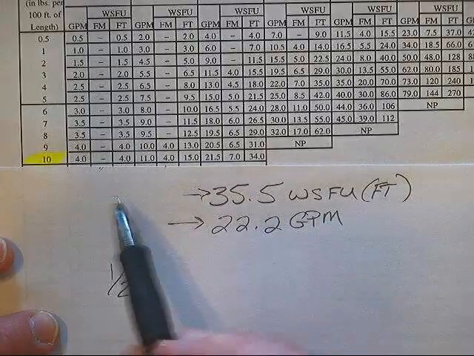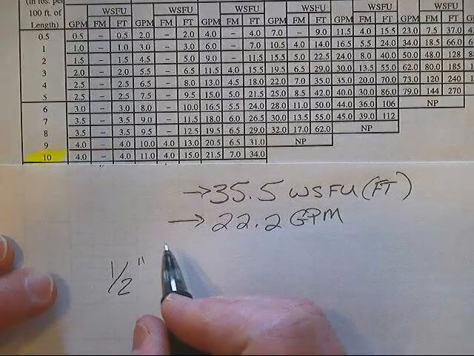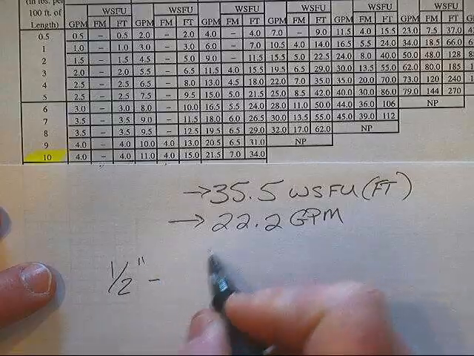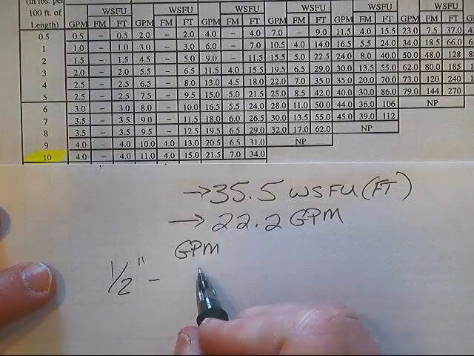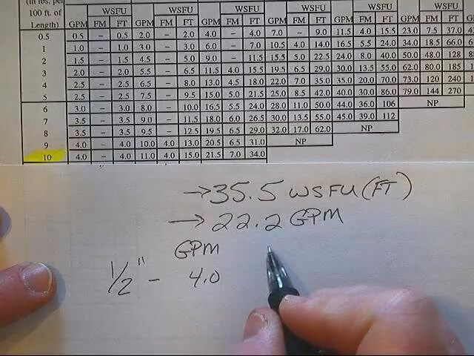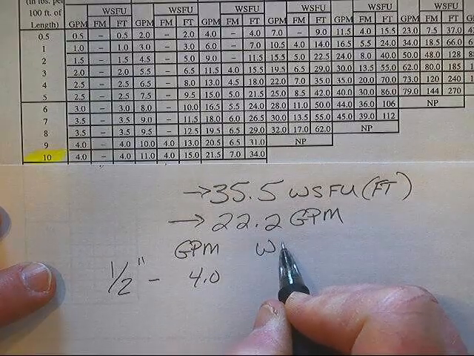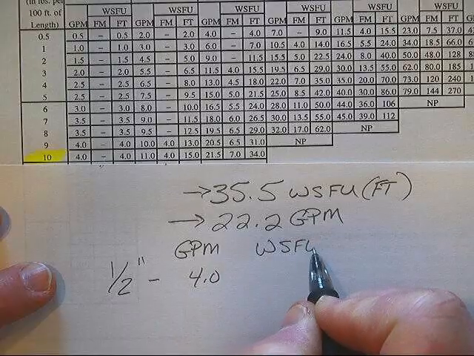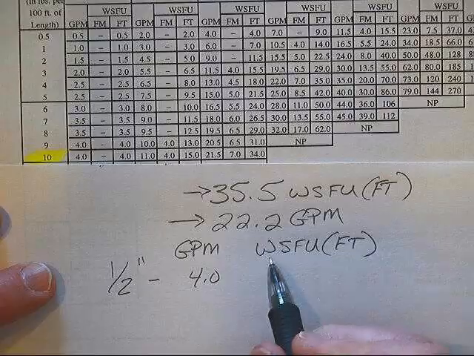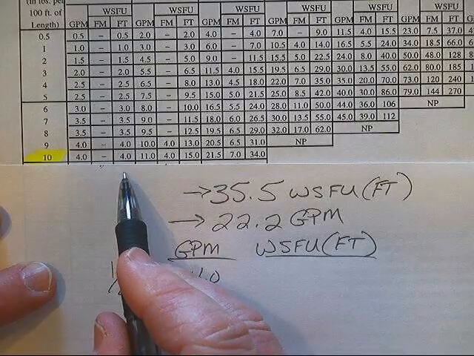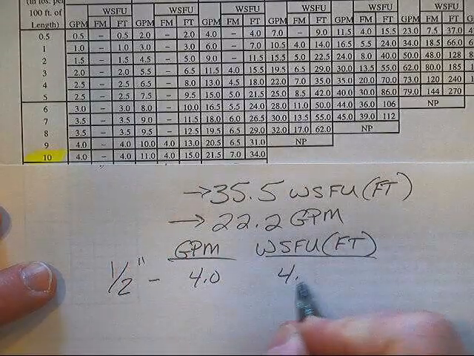So for this example, my 1/2 inch pipe could serve, on the GPMs, 4 GPM. And for the WSFU, again, we're talking flush tank WSFU, it will serve 4 WSFU.